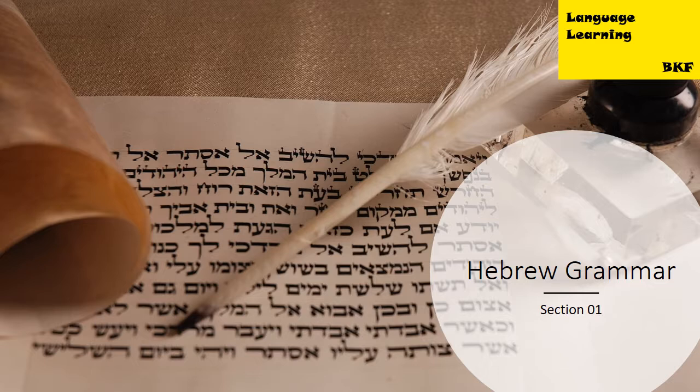See further chapter 65d. Qibbuts appears frequently for shureq, for example, shuv as well as shuv in plene, kumu and kumu plene. Very rarely shureq for qibbuts, for example, yulad.